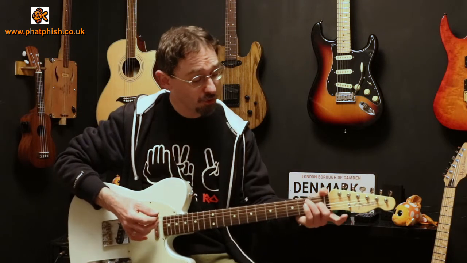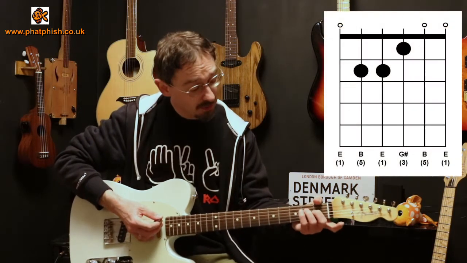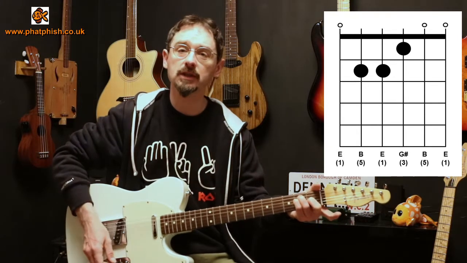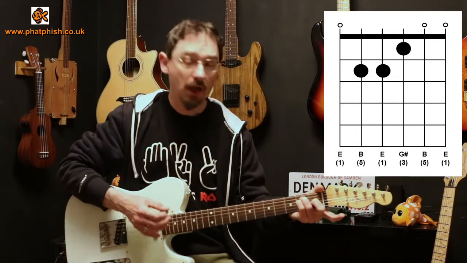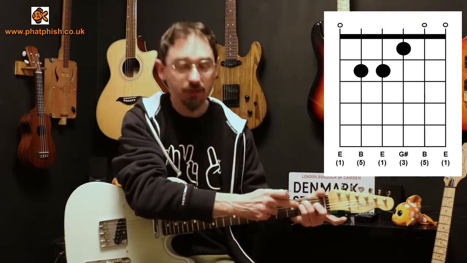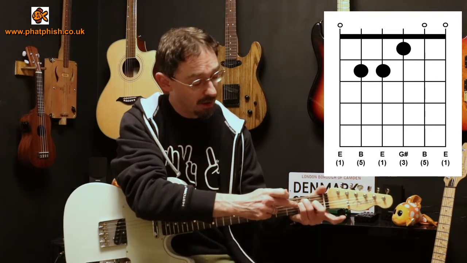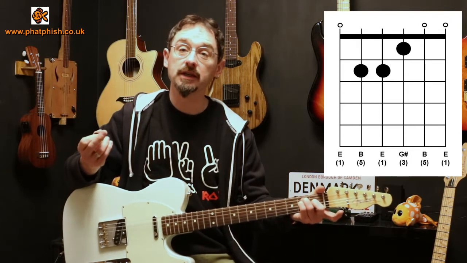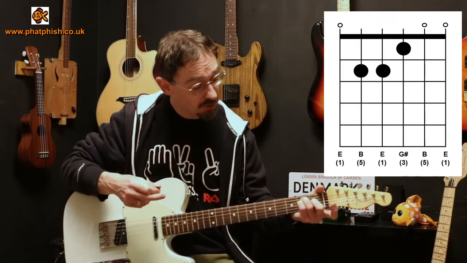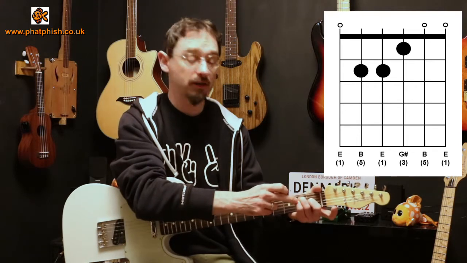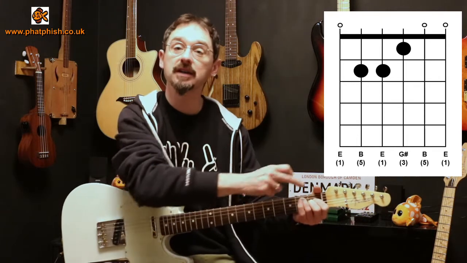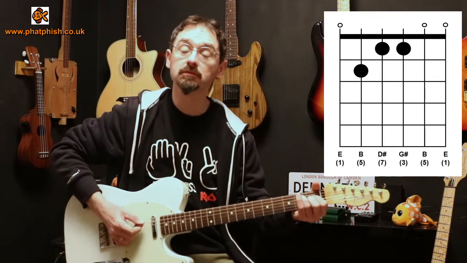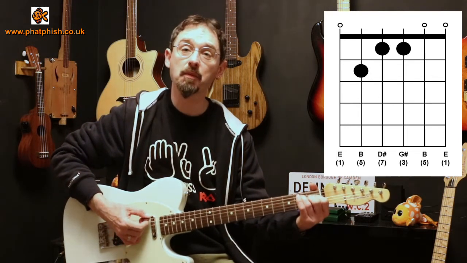Well, if we think about the shape that we were playing before, that E major, I'm going to use these fingers this time. So that's our E major chord. If we look at the note at the 2nd fret on the 4th string, we've got an E. One semitone below E is D sharp. So what I can do is take my finger off the 2nd fret, bring a finger down on the 1st fret on the 4th string to give us a D sharp, and that gives us an E major 7 chord.